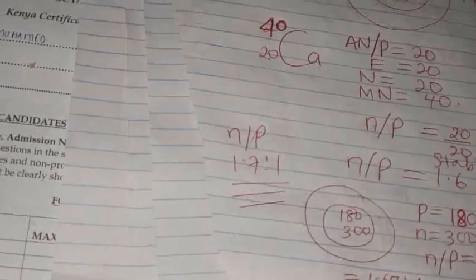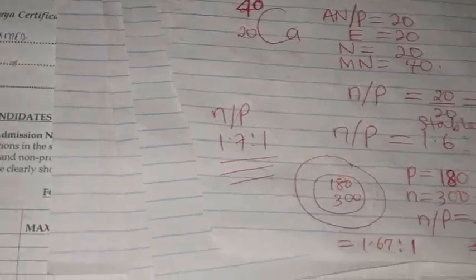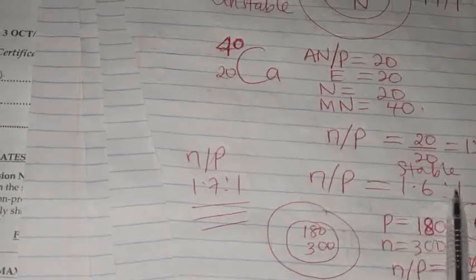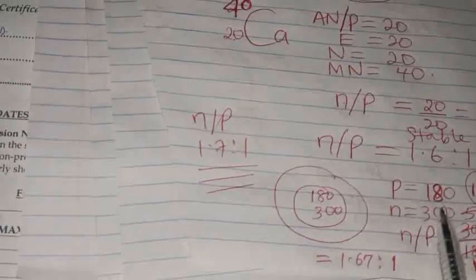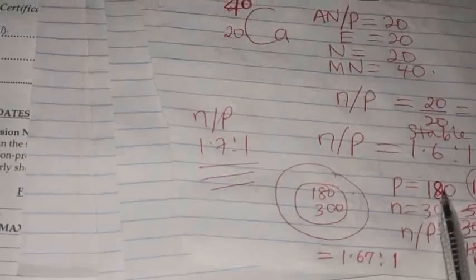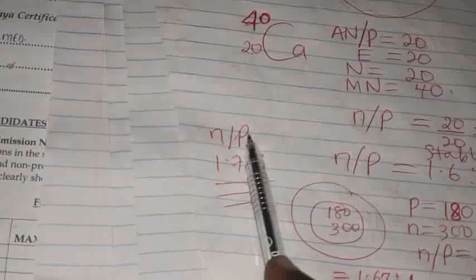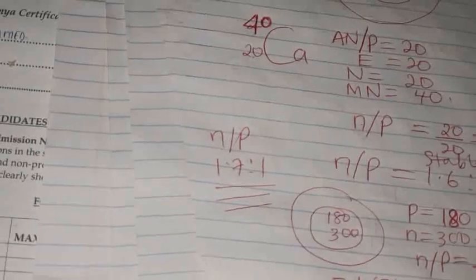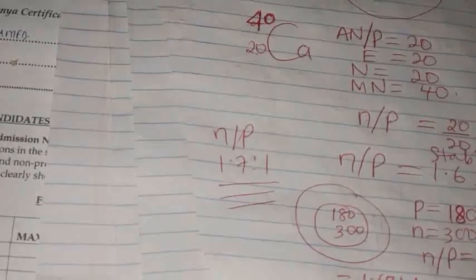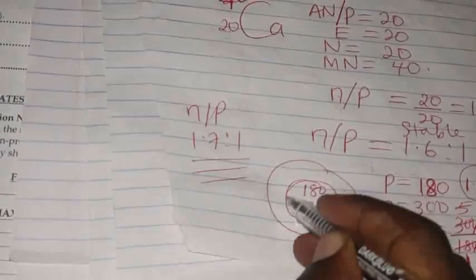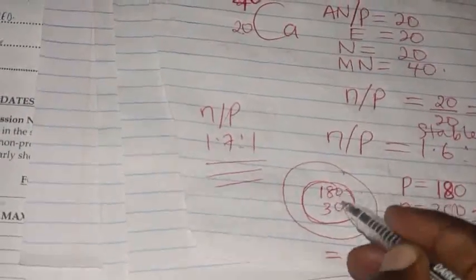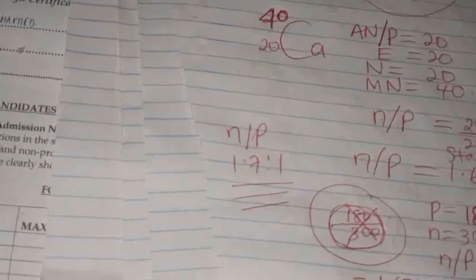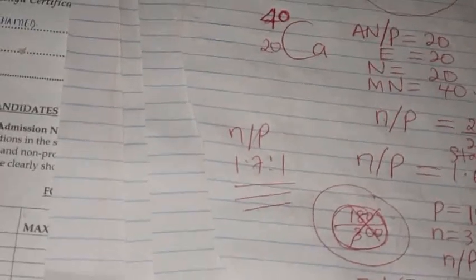This atom is unstable. Why? Because any stable atom should have a neutron-proton ratio of 1.6 to 1. But this atom with 300 as the neutron number and 180 as the proton number has a neutron-proton ratio of 1.7 to 1. So it is actually above the recommended ratio in terms of stability of a particular nucleus. So the atom ends up having a nuclide characterized by this number of protons and this number of neutrons being unstable.